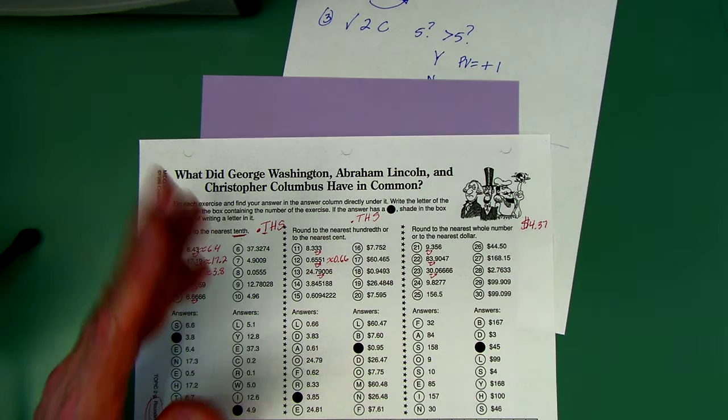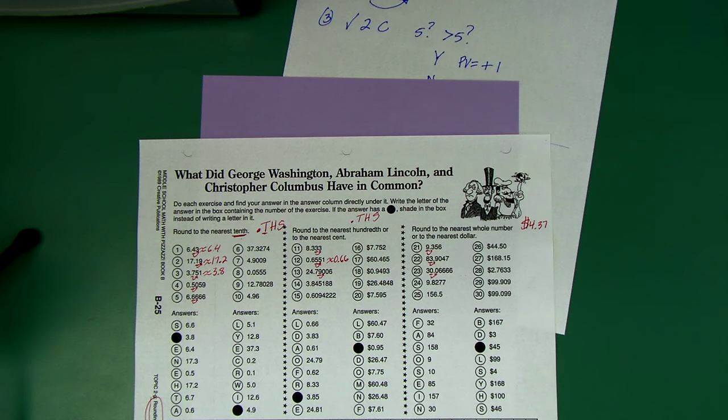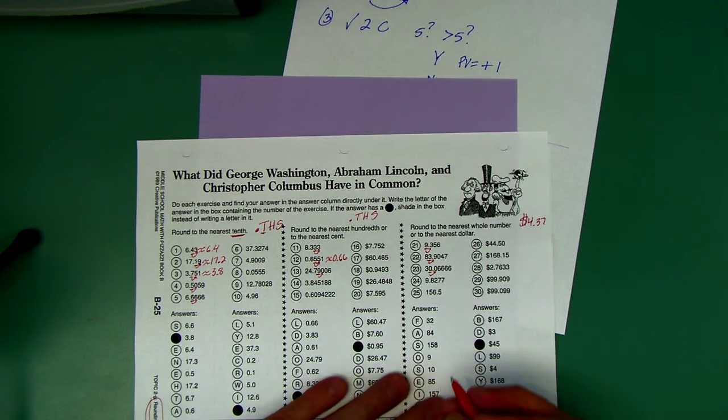Which one do you want to do? 21, 22, 23? Michael Jordan fans say, let's do 23. Gotta love Air Jordan, right?